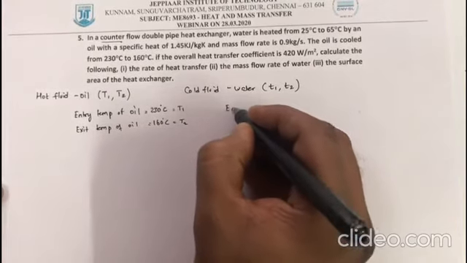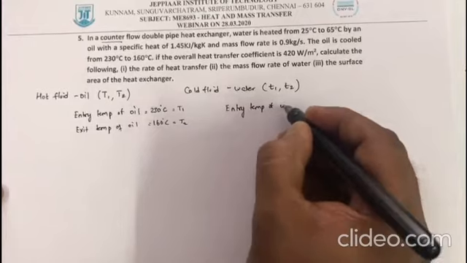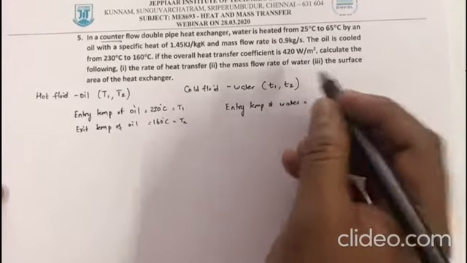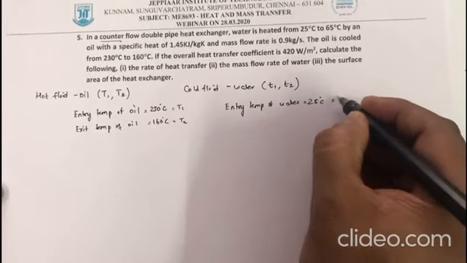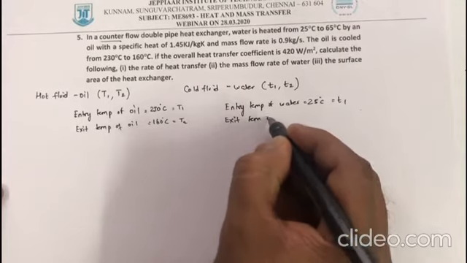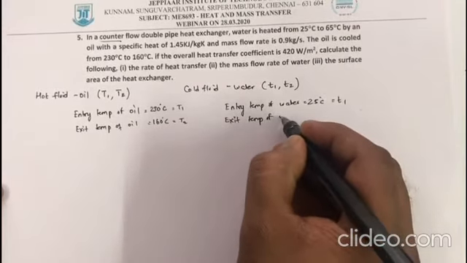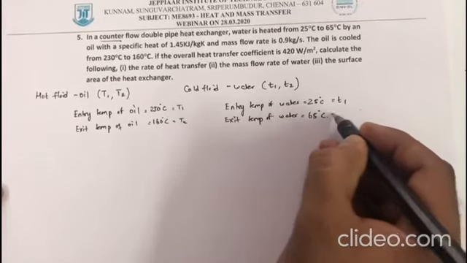Similarly, for water, the entry temperature of water is 25 degrees Celsius, which is t1, and the exit temperature of water is 65 degrees Celsius, which is t2.